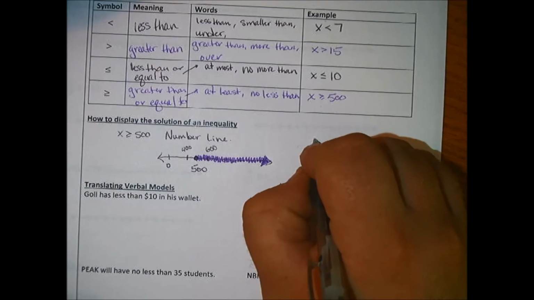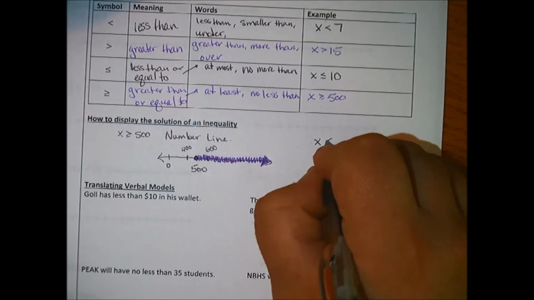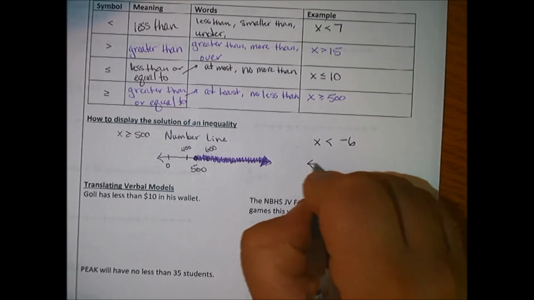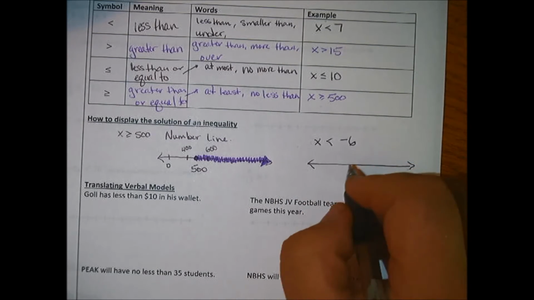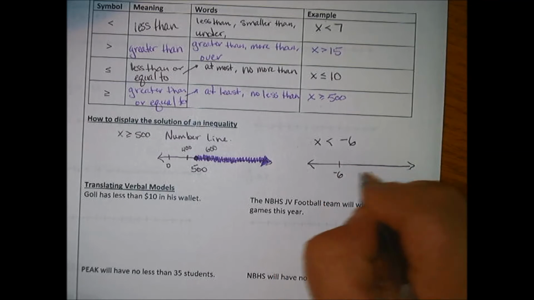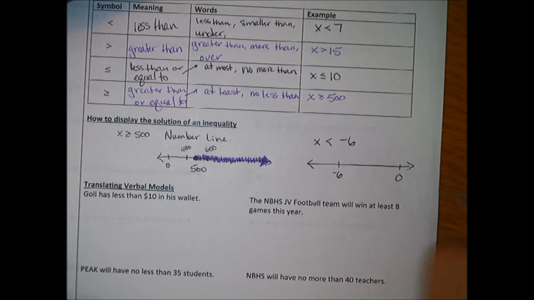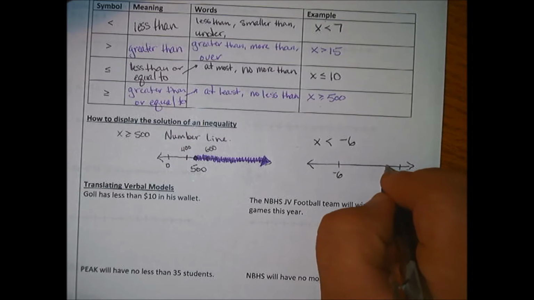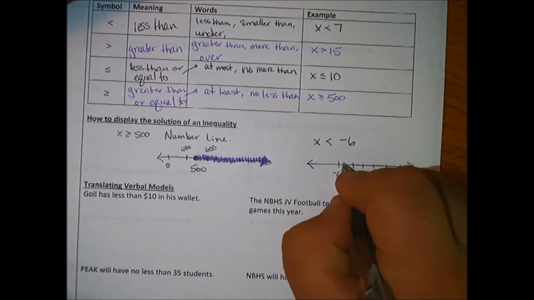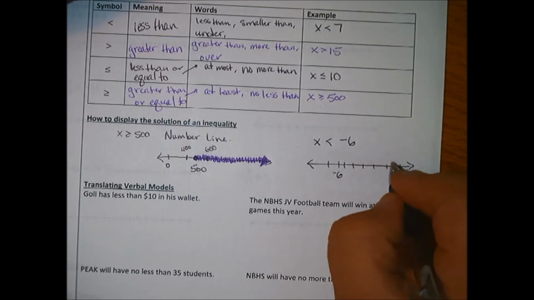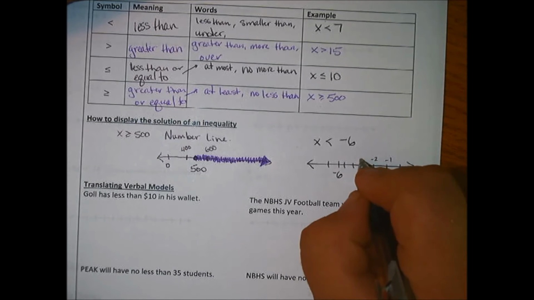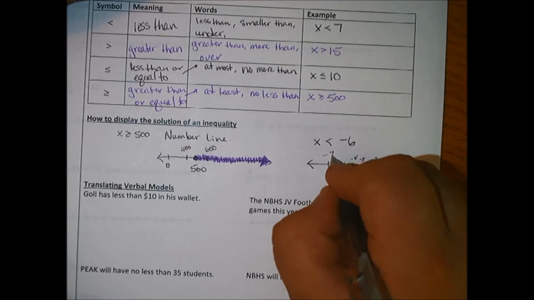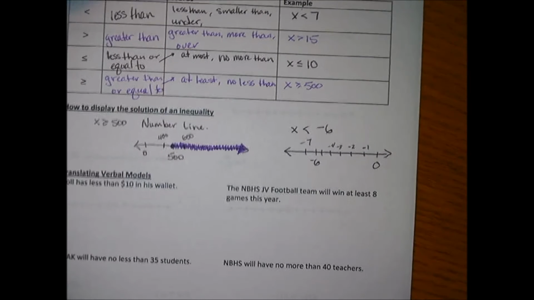Let's look at one more example here. So let's say that x was, let's just go less than -6. Okay, I'm going to build a number line here. Pretty simple. -6, let's say that's right there. If I know -6 is there, I know 0 is probably over here somewhere. Yeah, because -6 is smaller than that. And maybe I have 1, 2, 3, 4, 5, 6, 7. Okay, and those are all negatives. I'm going to skip 5. My scale kind of got messed up a little bit, but that's okay. I don't dwell on the little things.